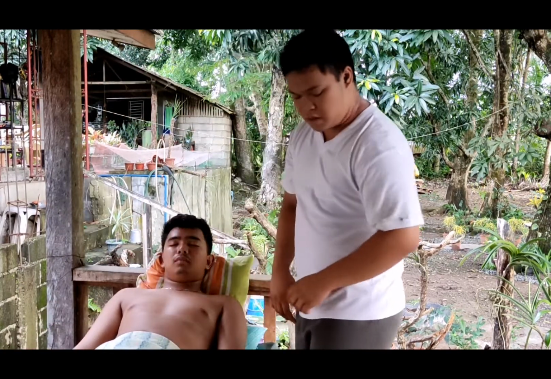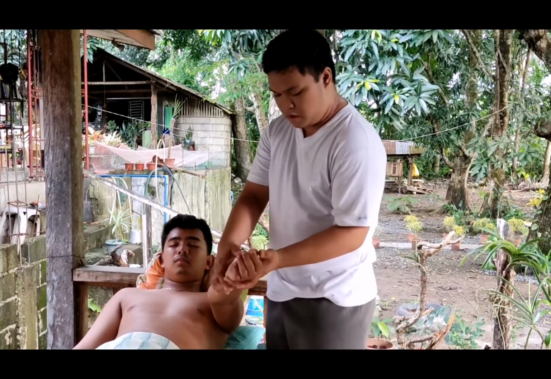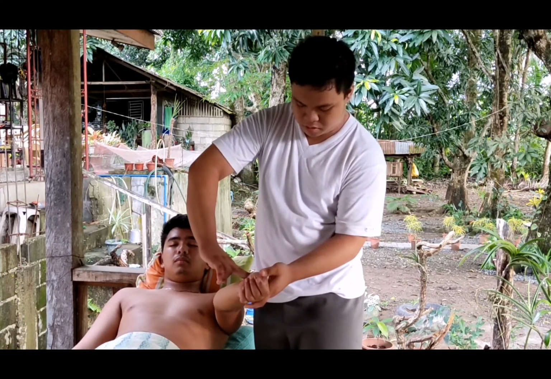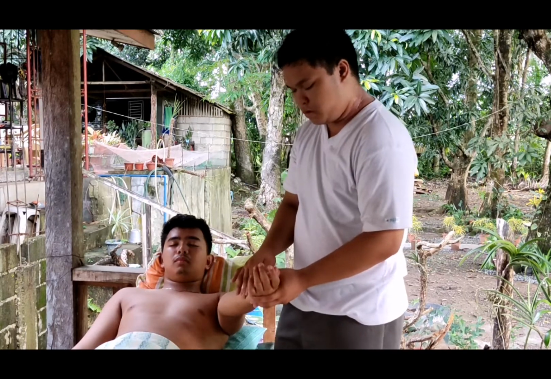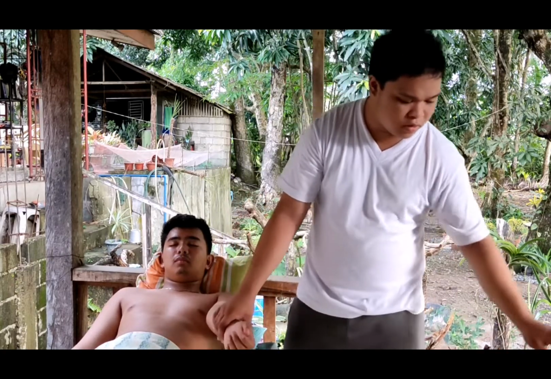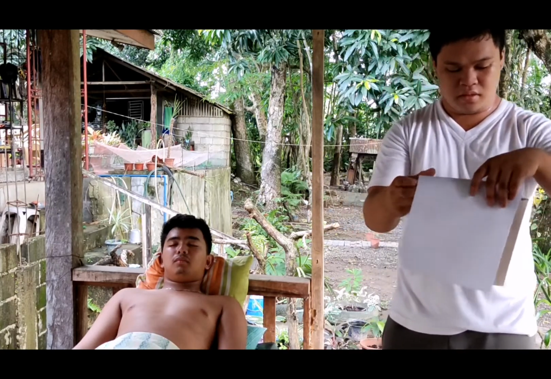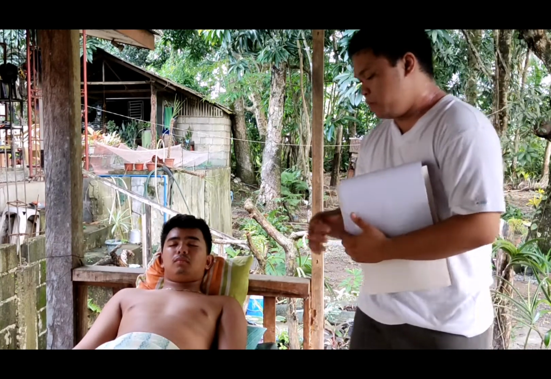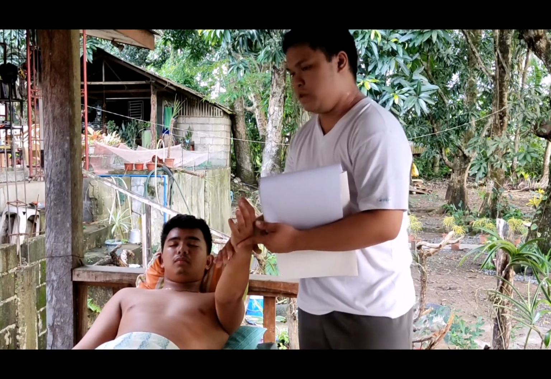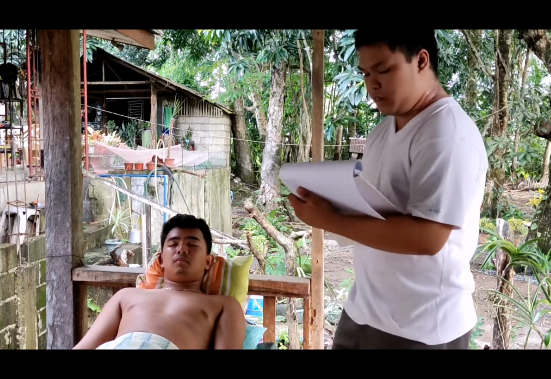Okay. Next, we're going to find the radial and ulnar pulses. So this is the radial pulse. Okay, I can feel the pulse in the ulnar. Next, we're going to assess if the pulses are okay. Yes, I can feel the pulse and it is strong. It is rated 2+, which is normal.